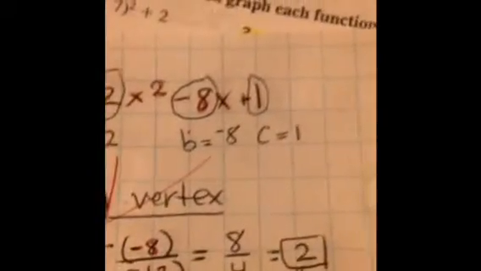So the first thing we're going to do is find the vertex of a parabola. First you're going to have your equation, which in this case is f(x) = 2x² − 8x + 1. We want to establish the coefficients, which are 2, −8, and 1.